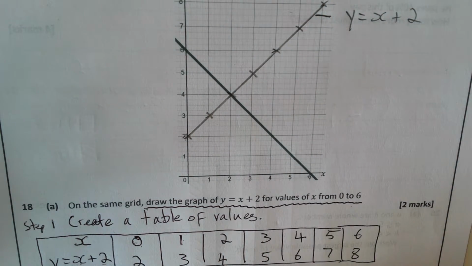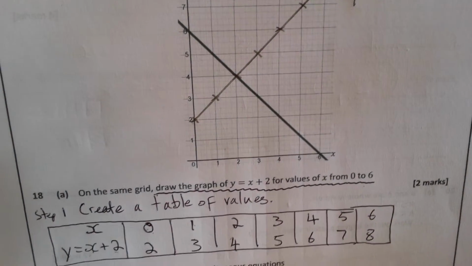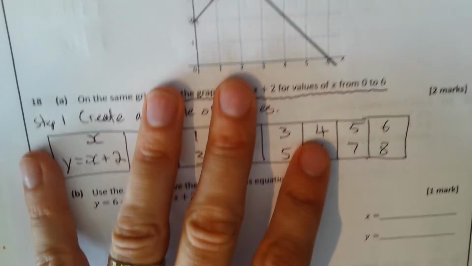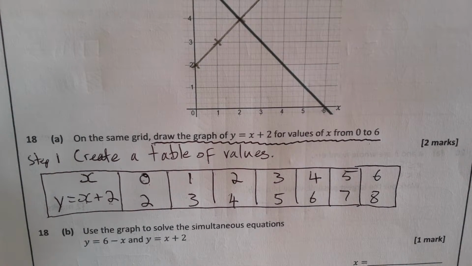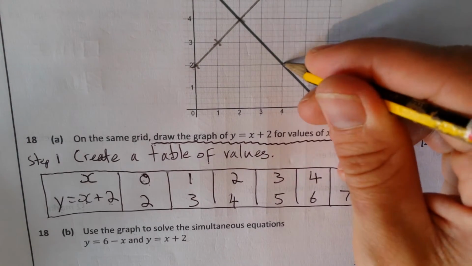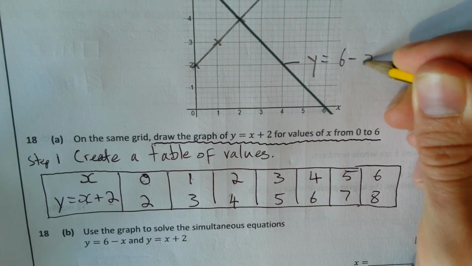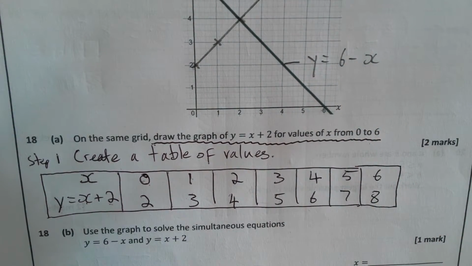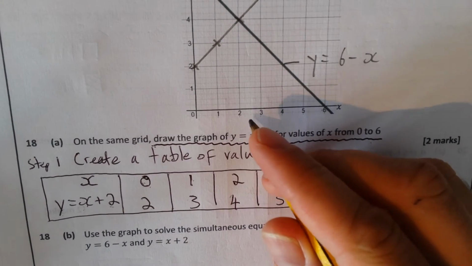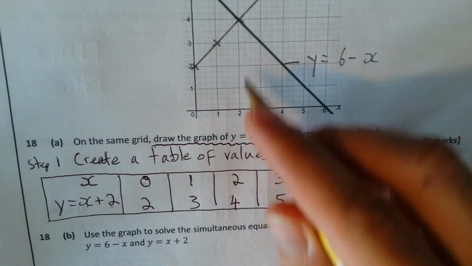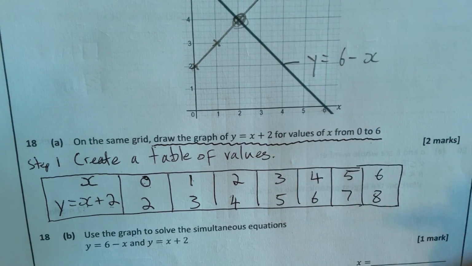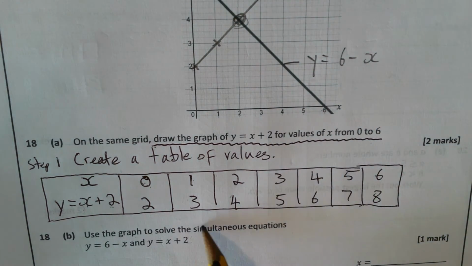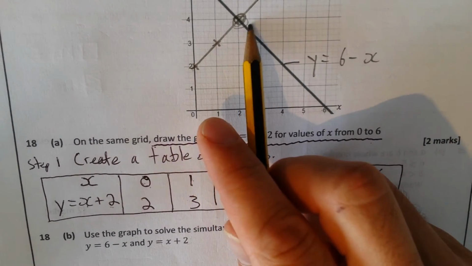It must be correct. Part 2 says, use the graph to solve the simultaneous equations y equals 6 minus x. Well, this one here is y equals 6 minus x because it says in the question. And y equals x plus 2, which is what we've just worked out. And simply to solve these, we just need to find where they meet. And this point here is going to be the x and y value for our simultaneous equation.